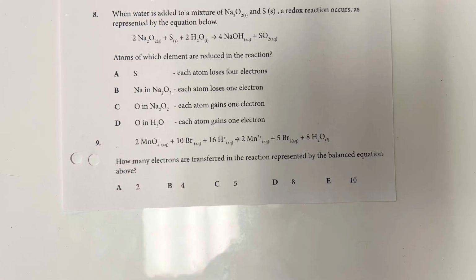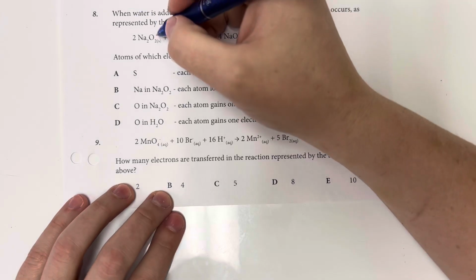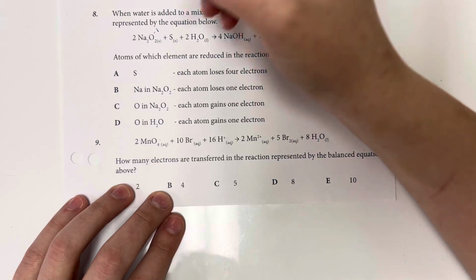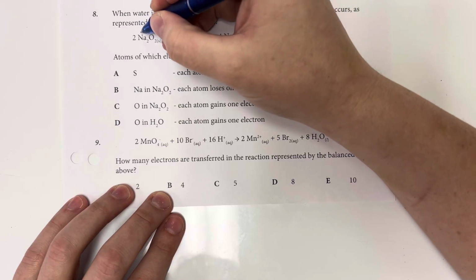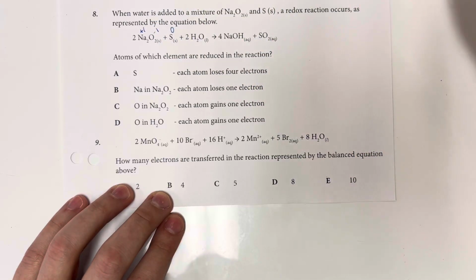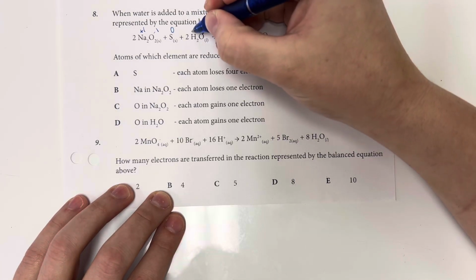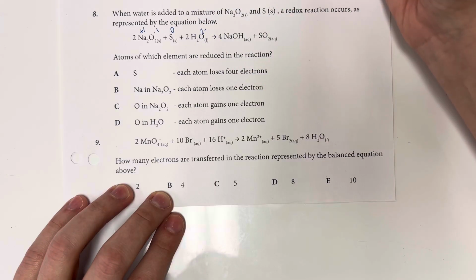When water is added to a mixture of sodium peroxide and sulfur, a redox reaction occurs, as represented by the equation below. Atoms of which element are reduced in the reaction? So in this sodium peroxide, this is a peroxide situation, so we have a charge of -1 here. And then sodium has a charge of +1. So sulfur by itself is going to have a charge of 0. Oxygen in water is going to have a charge of -2. And then hydrogen is going to have a charge of +1.